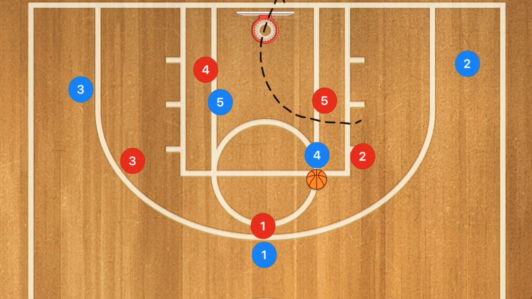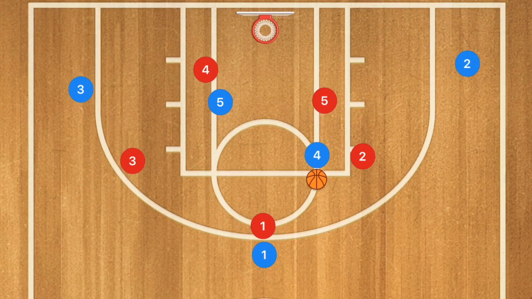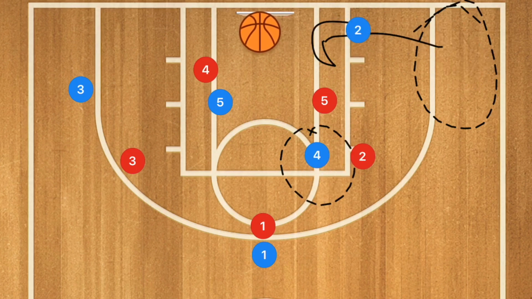Player 5's zone is this area. Player 2's zone is generally this area. So player 4 may be able to collapse the defense to get player 2 open. Player 2 can also be cutting towards the rim where he can receive that pass for a layup.